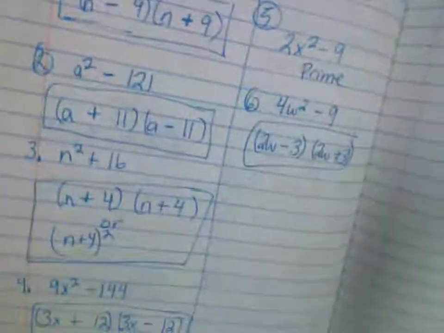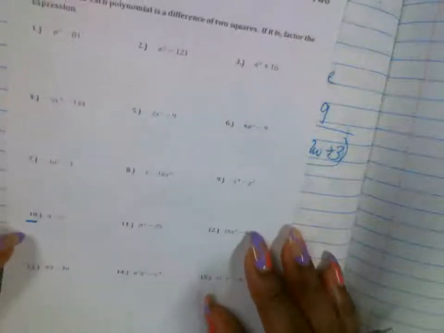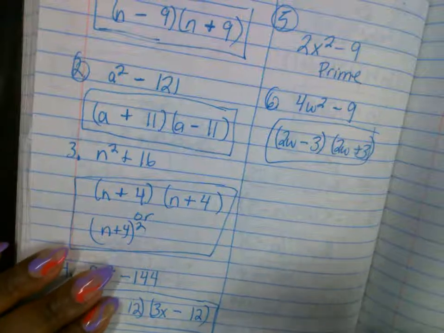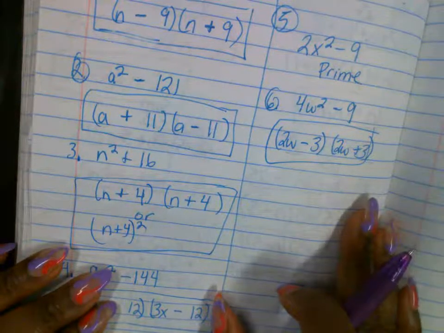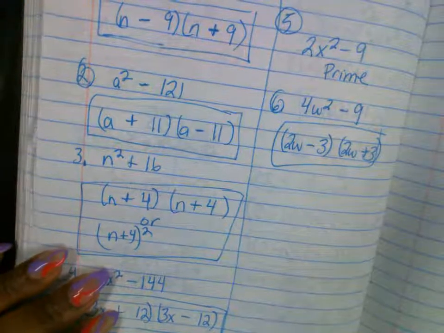All right, so let's take out this right here in our notebook, please. So we got difference of squares. I wanted you to finish all the way up to number 10. So I'm going to go over some of these. Raise your hand if you need me to wait. Okay, I'll pause. All right, so let's do it.